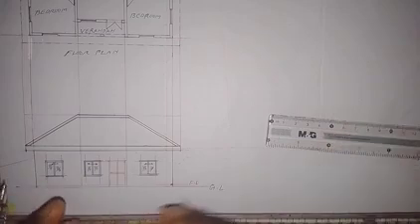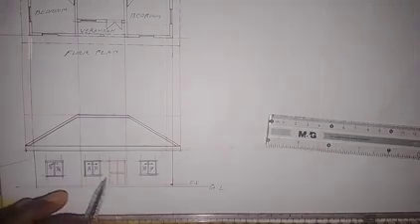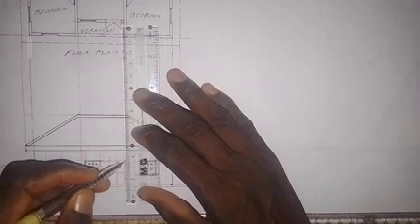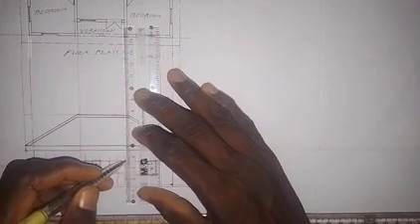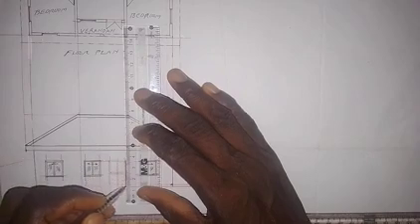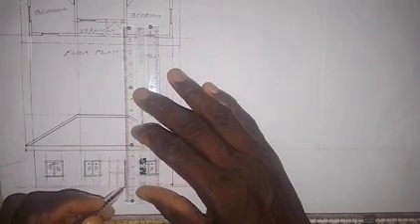For the door, I'm working on it, but you can see it here now. This is a metal door as we are told in the specifications. So what I need to do now is make this line a thick line, and we also make this line a thick line from here down.